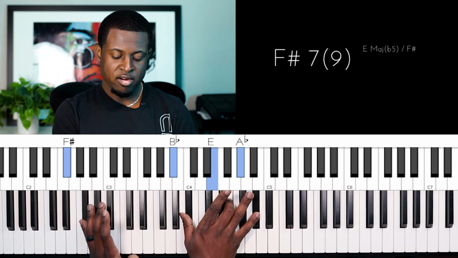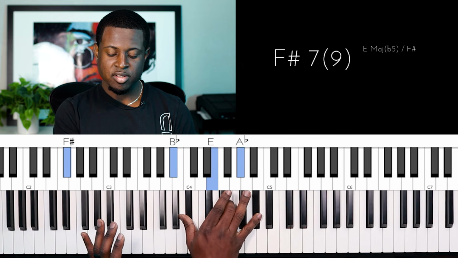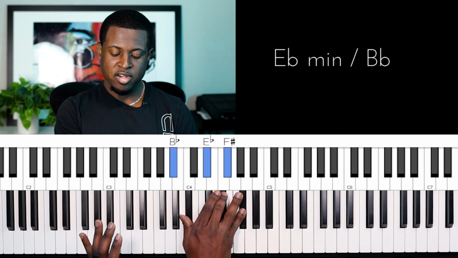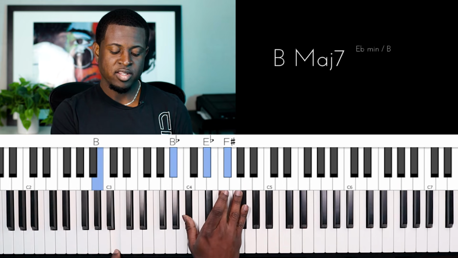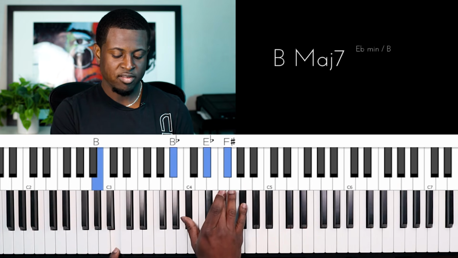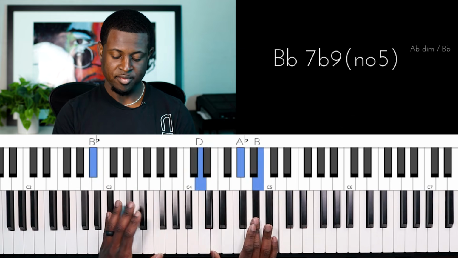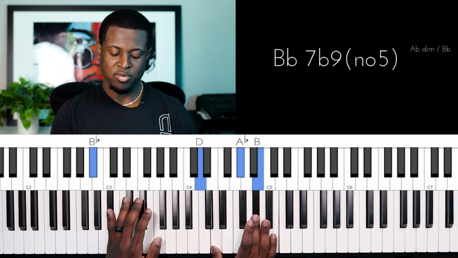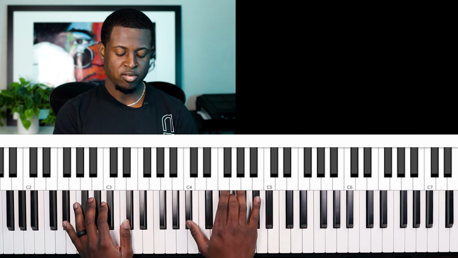And then here I'm going to bring these two notes, G here, and that gives me all I need for this B major 7 chord, okay? That's a real simple way to get to those two chords. And then here's another one.